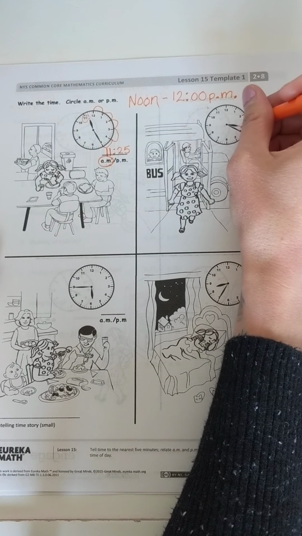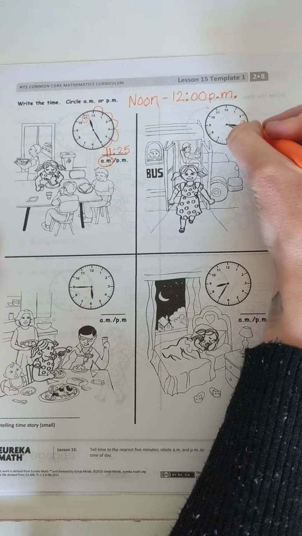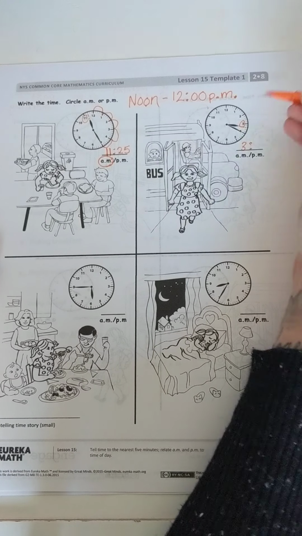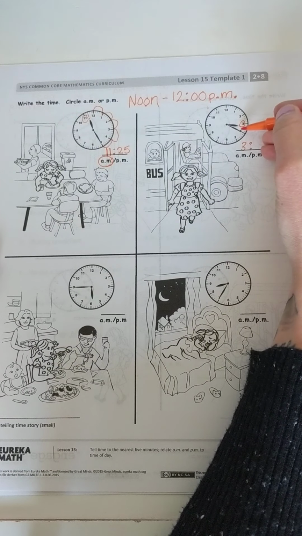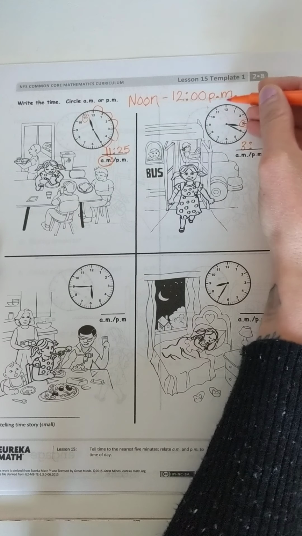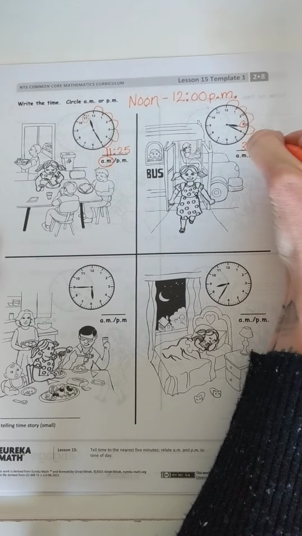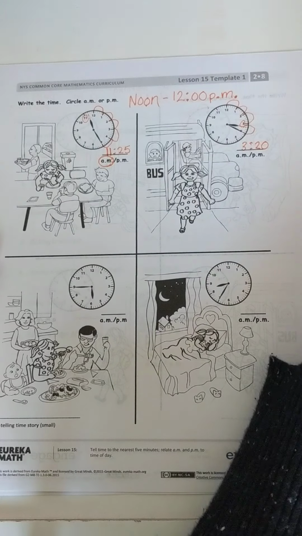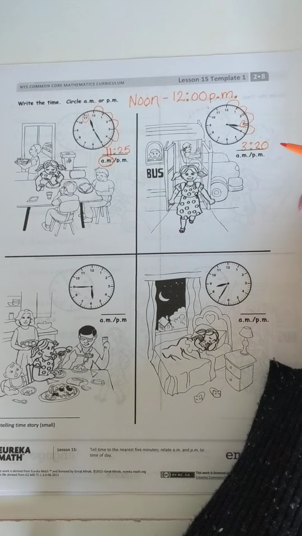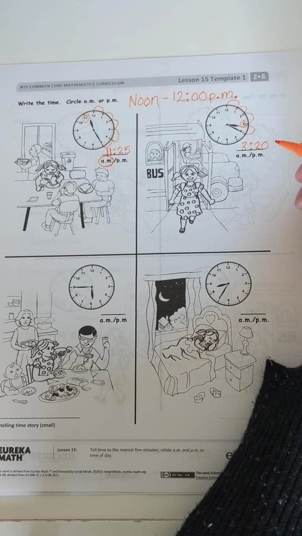Okay, and it does say that the hour is 3. And over here, my minute hand is pointing to my 4. That's 0, 5, 10, 15, 20. So it is 3:20. All right, if it was 3:20 a.m., that would be 3:20 at the morning time.